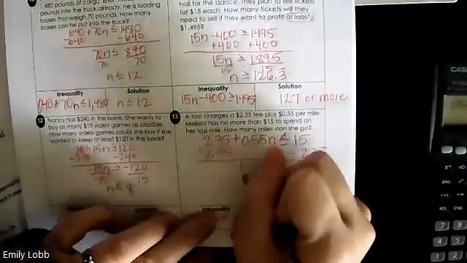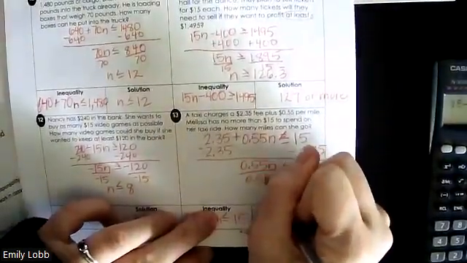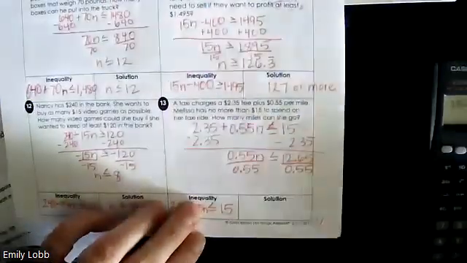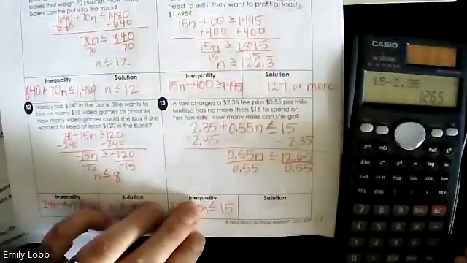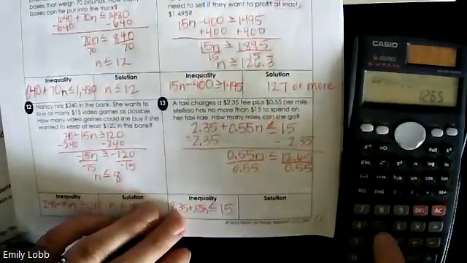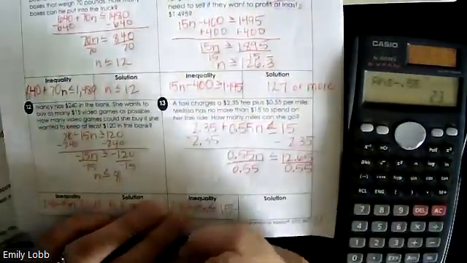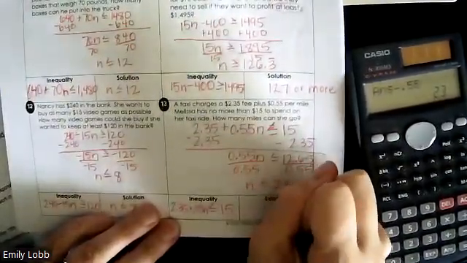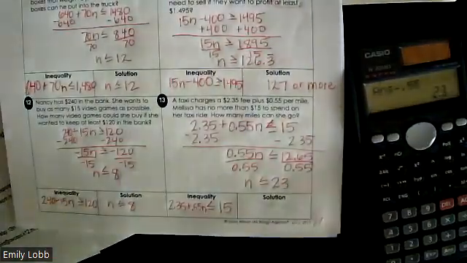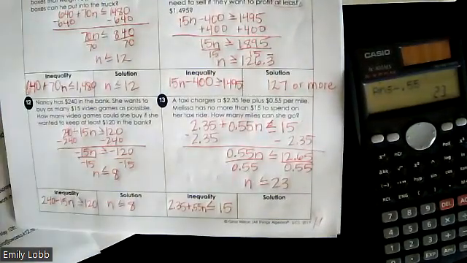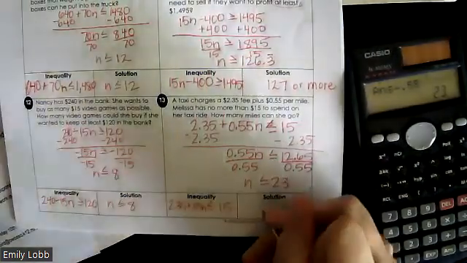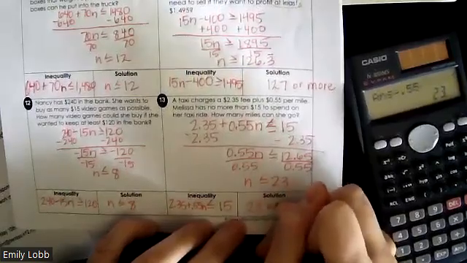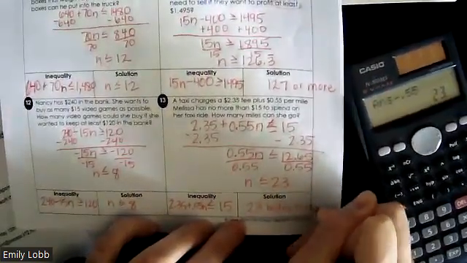So if I divide by the cost per mile, I am saying divided by 0.55, I can go less than or equal to 23 miles. And then I've got to get out and walk, right? So 23 miles or less.